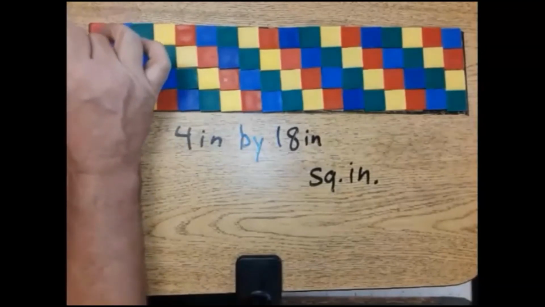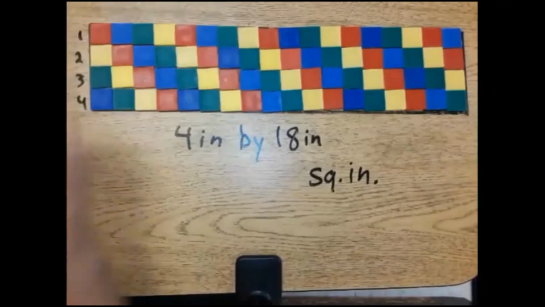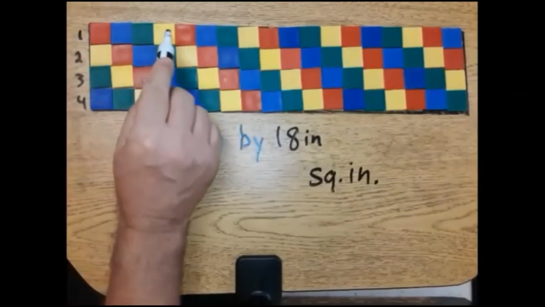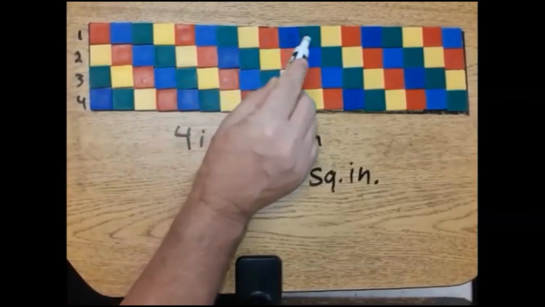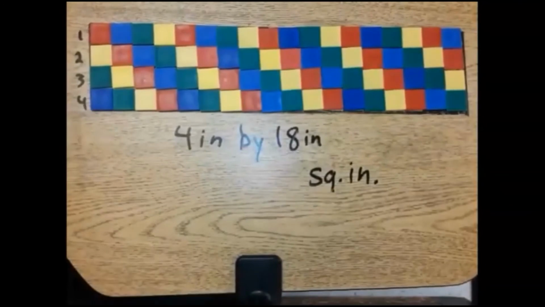So I've got 1, 2, 3, 4, and by 18. And I won't label 18, but it's 18 all the way across. We'll count them real quick. 1, 2, 3, 4, 5, 6, 7, 8, 9, 10, 11, 12, 13, 14, 15, 16, 17, and 18. So you can see it. The dimensions of my rectangle are 4 inches by 18 inches.